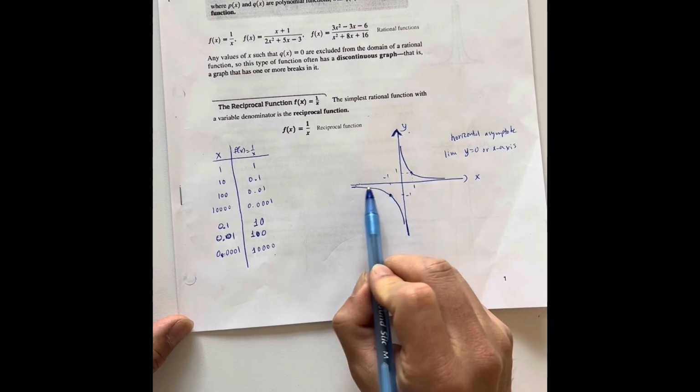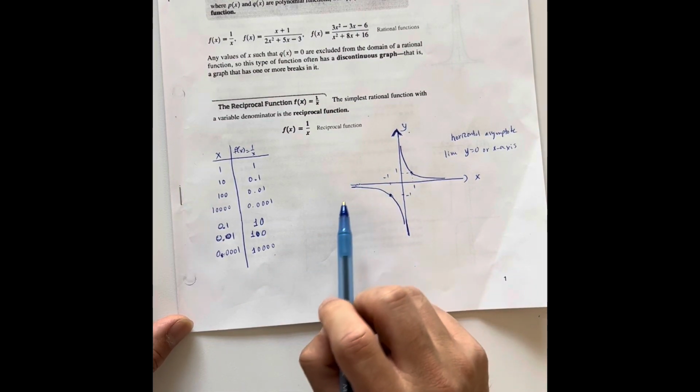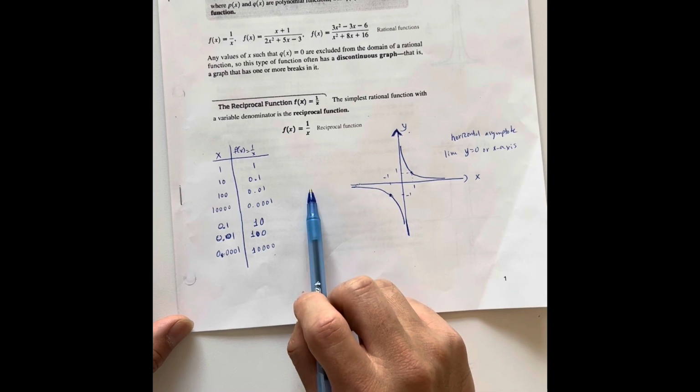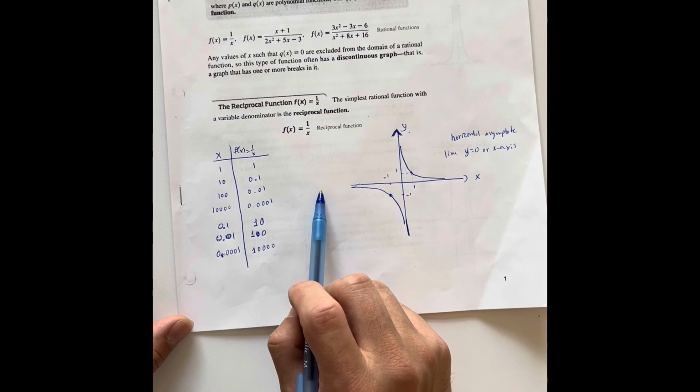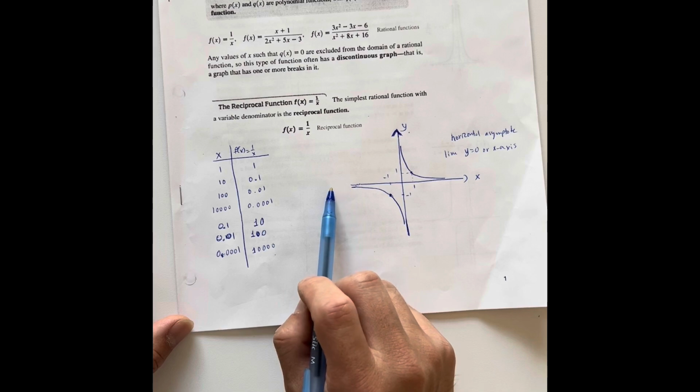And the same happens in the negative direction. As x grows larger in the negative direction, the function is going to be negative, but also approaches 0.